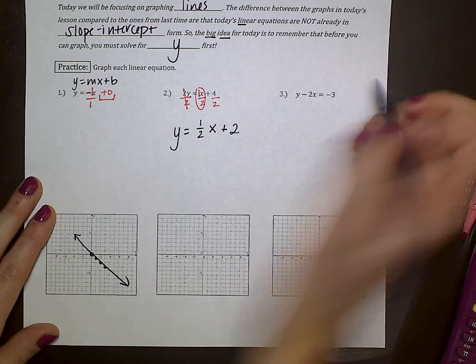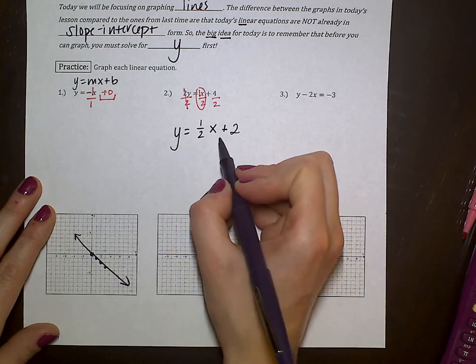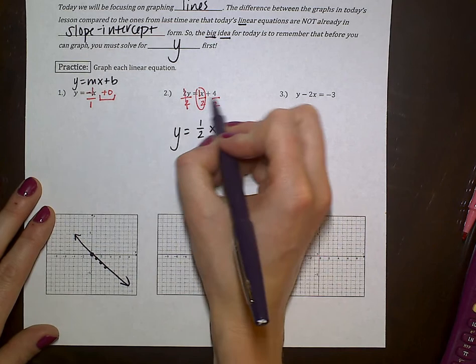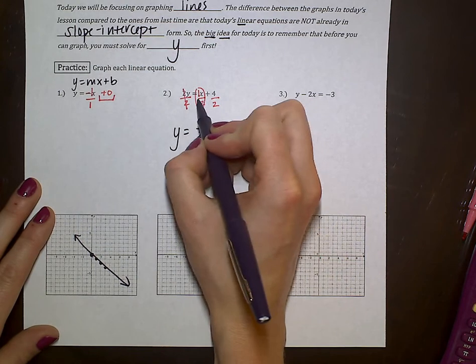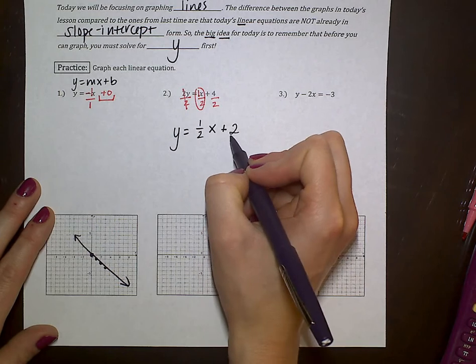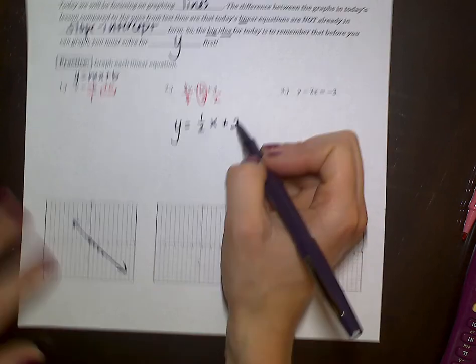Okay, this is what I want to graph. Now it looks like last time. This is an mx plus b. If you just divide everything by 2 instead of doing it individually, it will be harder to see the slope and the y-intercept, which I know are the 2 things I need to graph.